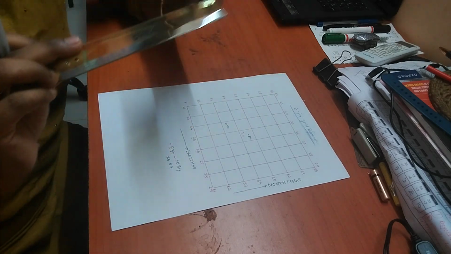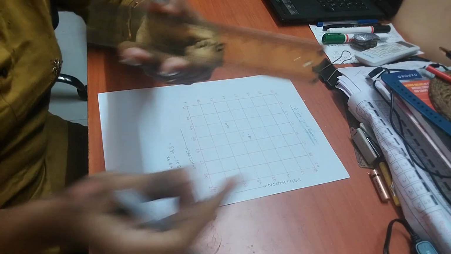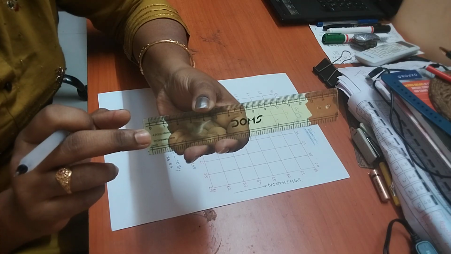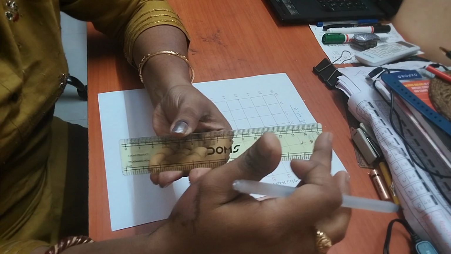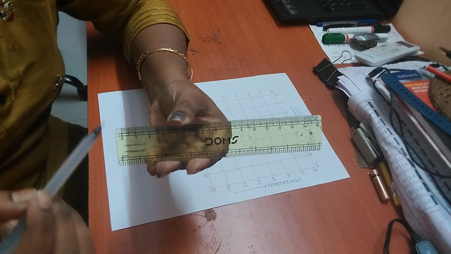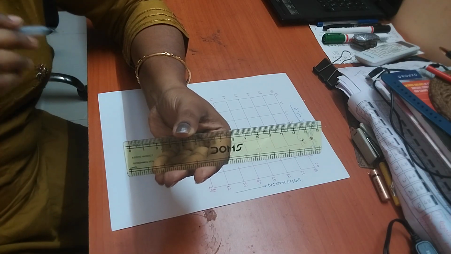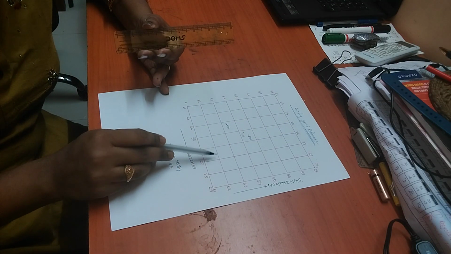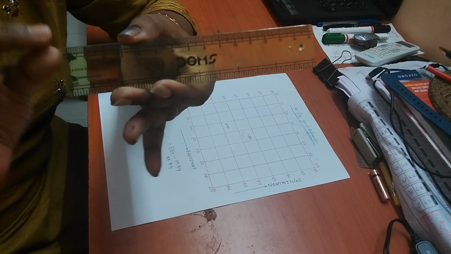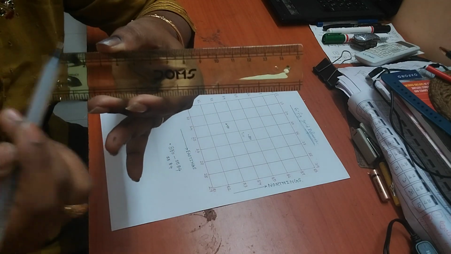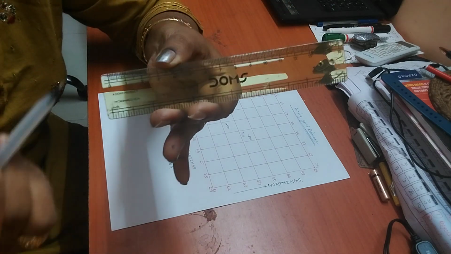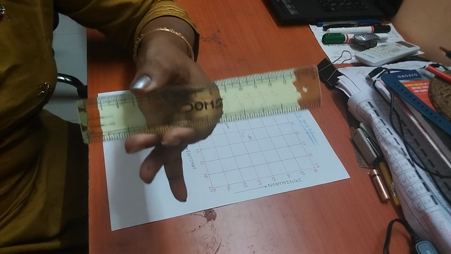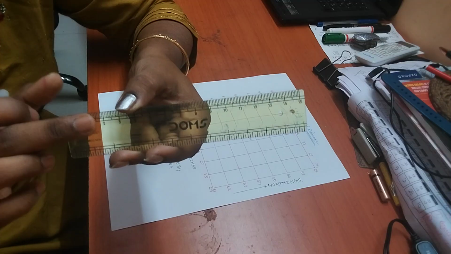You have to take the scale, and you all know in our scale this is the 0 point, and then from 0 up to 15 centimeters is given. And you all know this topographical map, these grids are all 2 centimeter by 2 centimeter grids. That means in your scale you all know the 2 centimeter measurement. Now, 2 centimeter means how many millimeters? That is 20 millimeters, right? 2 centimeter means 20 millimeters.